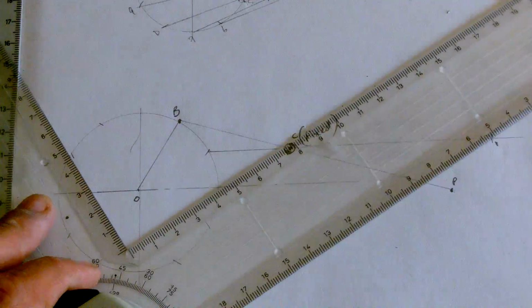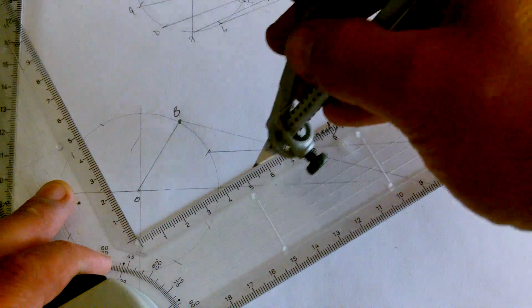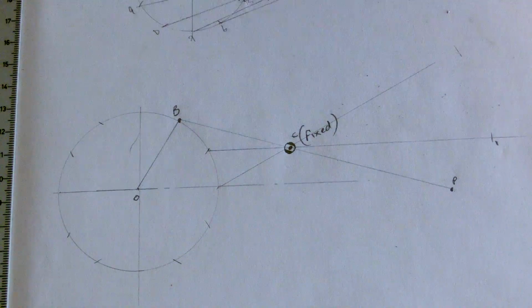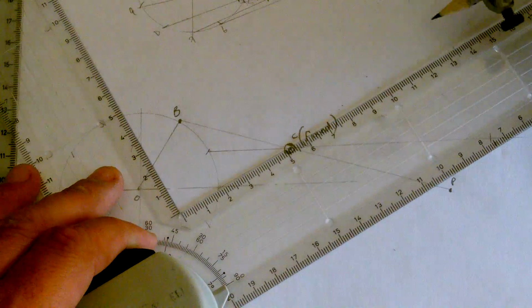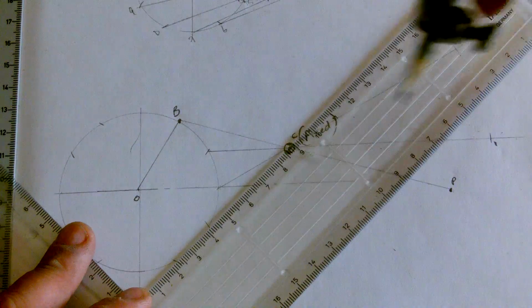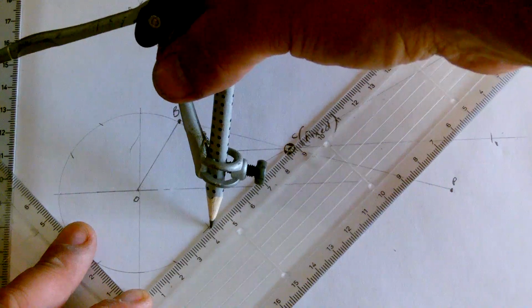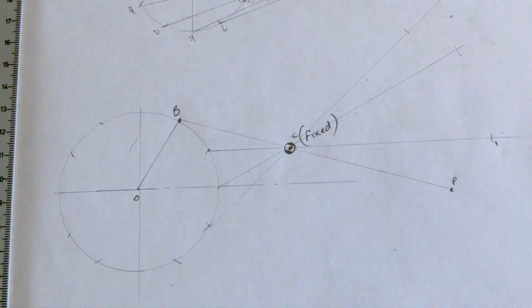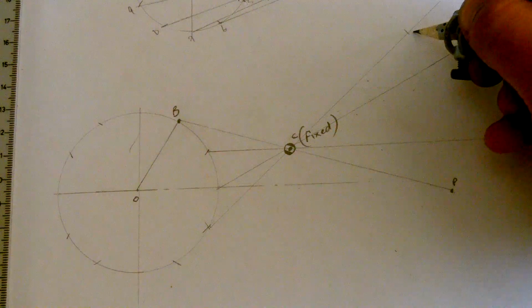Again, it goes through the swivel and keeps the same length. It goes through the swivel from the new point and keeps the same length. So that's the second position, that's the third position.